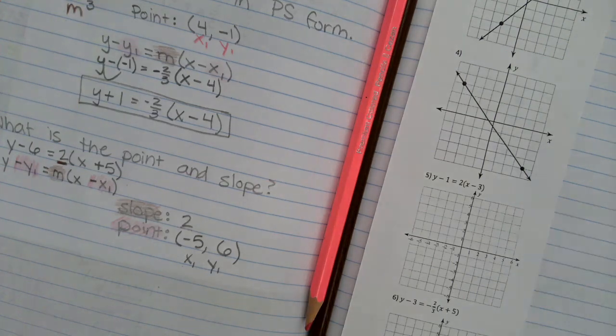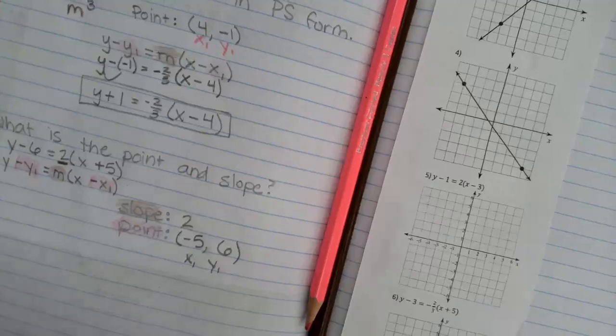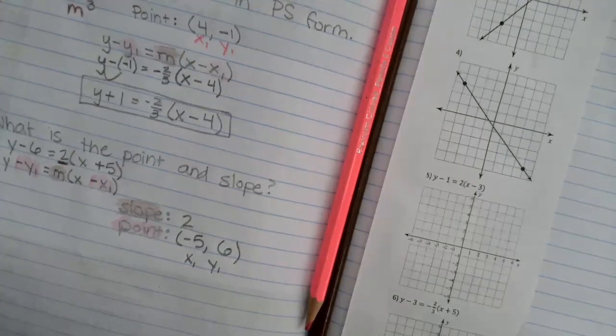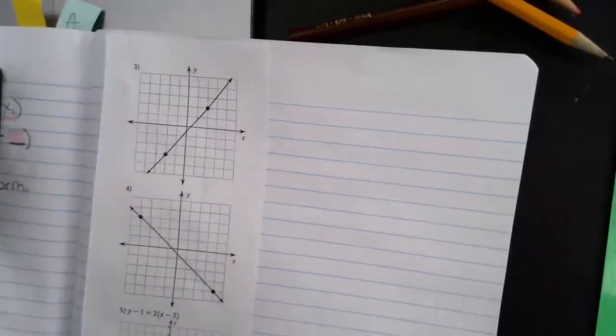Alright, here we go. Giving you about 30 more seconds to get that glued in. We don't do that with scissors.